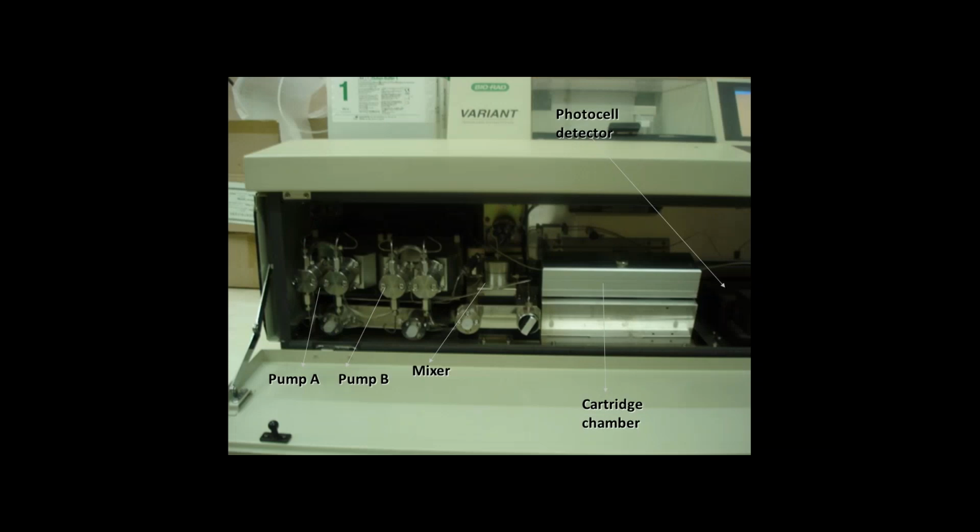Next slide. During the process, these two fluids are passed using the two pumps, pump A and pump B, and are mixed in the part which is shown as mixture. This is all very nicely controlled by computer software, and it is then pushed through this cartridge.